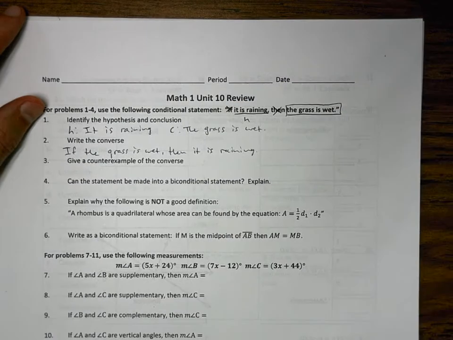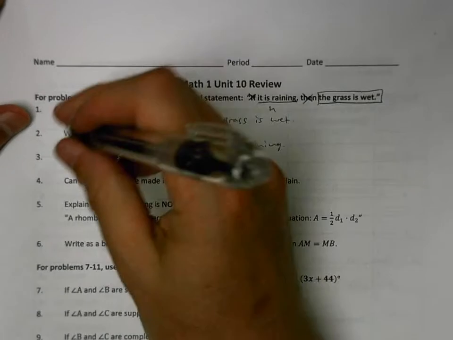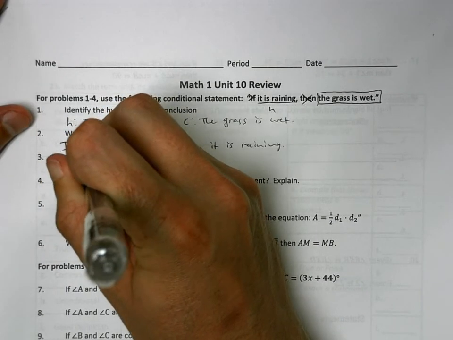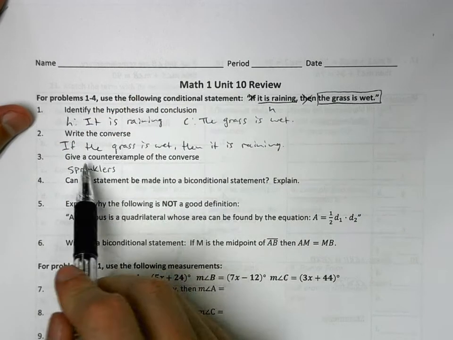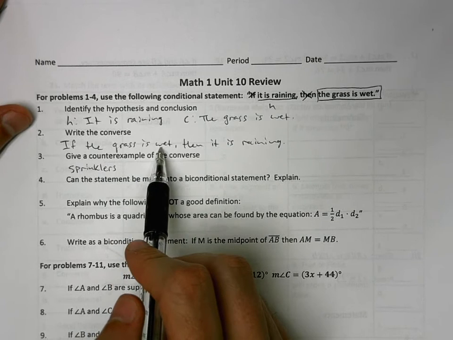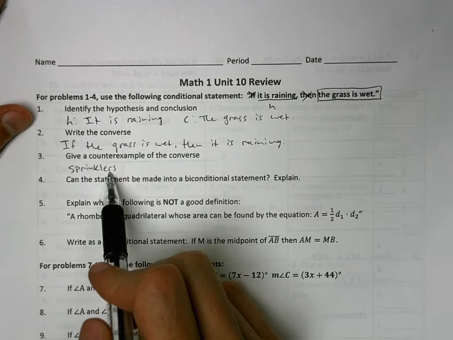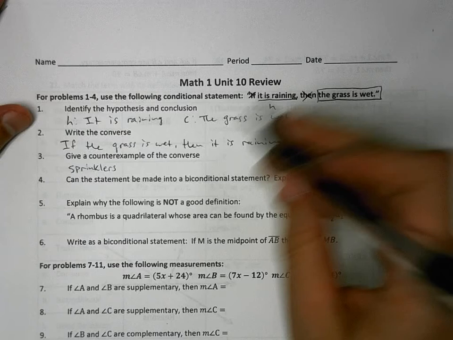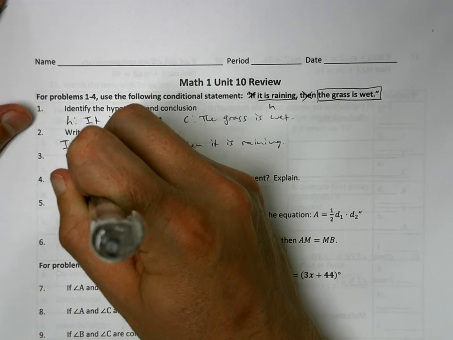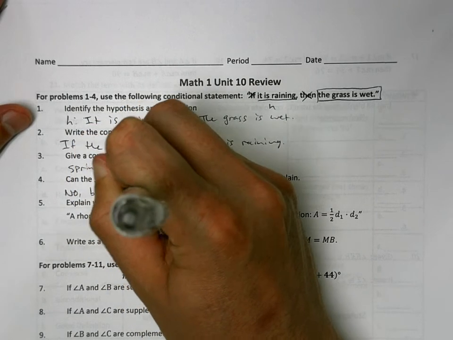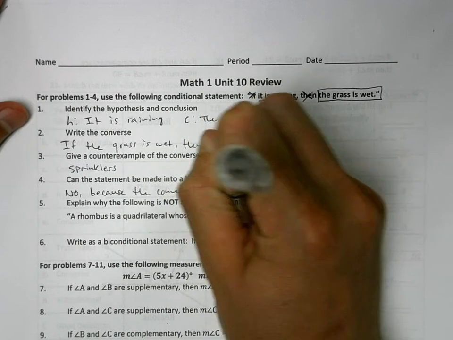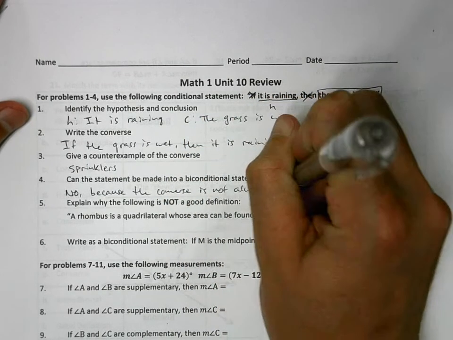And that is a false statement because a counterexample to the converse would be sprinklers. A counterexample is anything with a true hypothesis but a false conclusion. So the grass is wet, but it's not because it was raining, it's because it was the sprinklers. So can the statement be made into a biconditional? You would say no, because the converse is not always true.